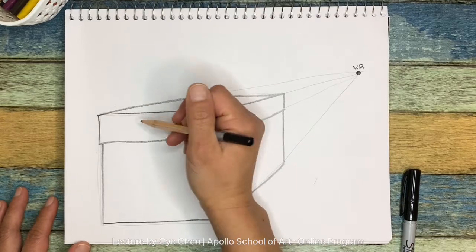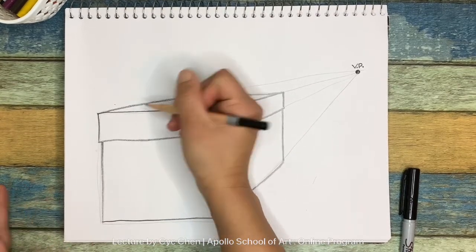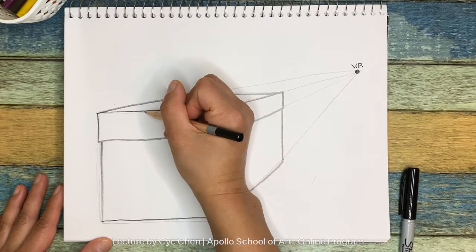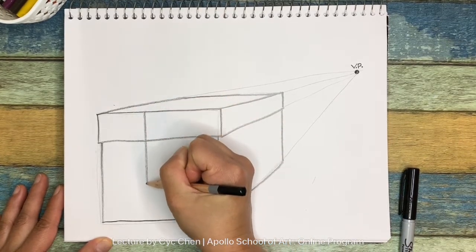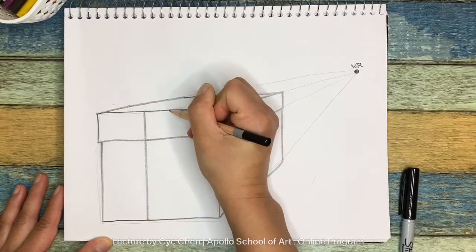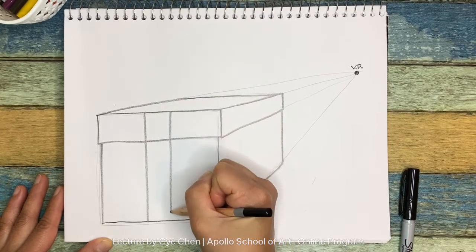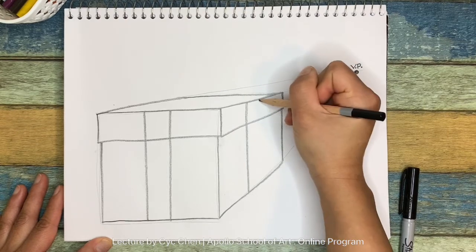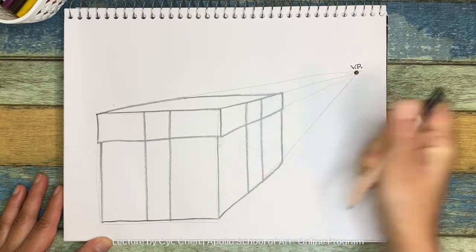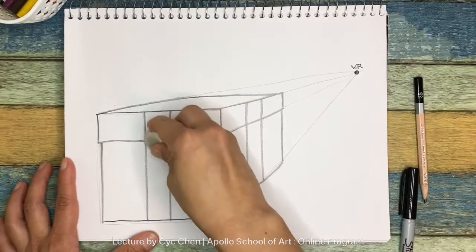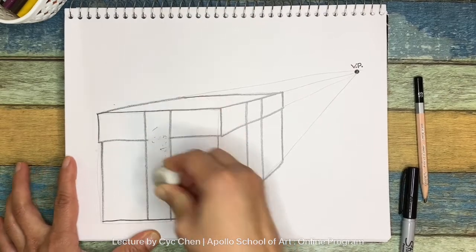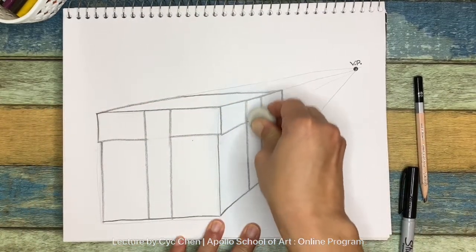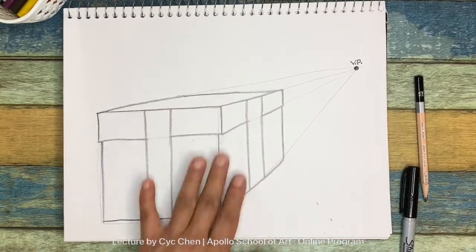All right, so we're going to do some decorations. I want to put the ribbons. The ribbon has to be straight. Same thing, in between here and there. Then I have to erase the line in between, because the ribbon is going to cover the box. It's not going to show up, so we have to erase it.